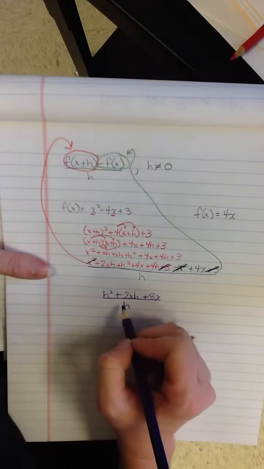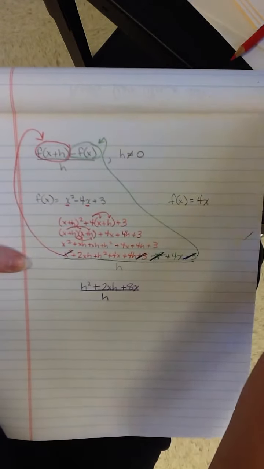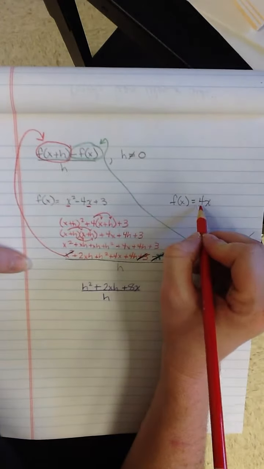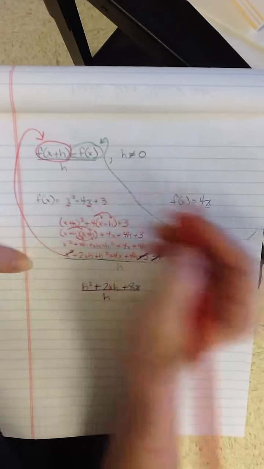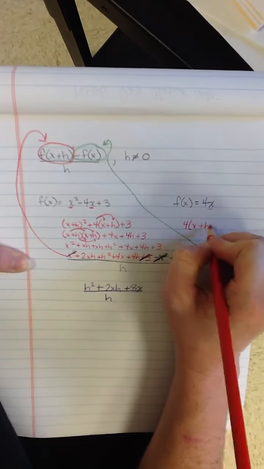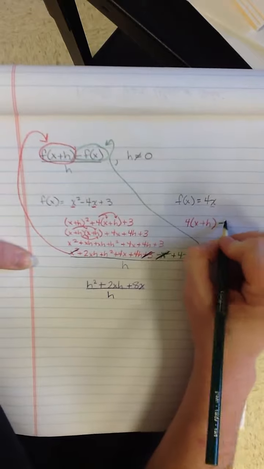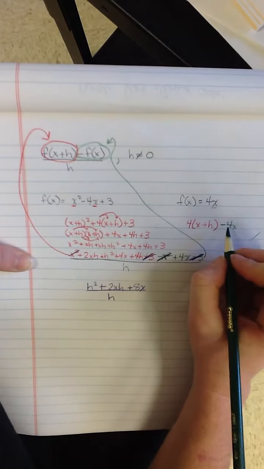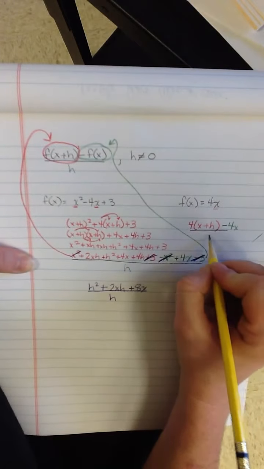Now, these are the more complicated of the problems. This one over here is a little simpler, but the process is the same. The first step is to replace x with x plus h. So this would be 4 times (x plus h). The second step is to make your function negative and tack it on the end. And then all of that would be over h.